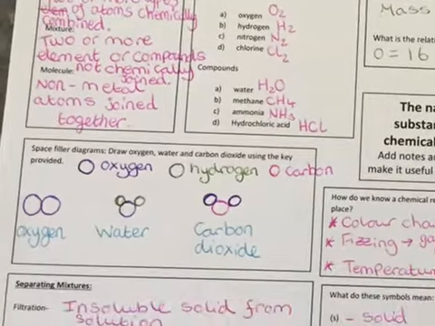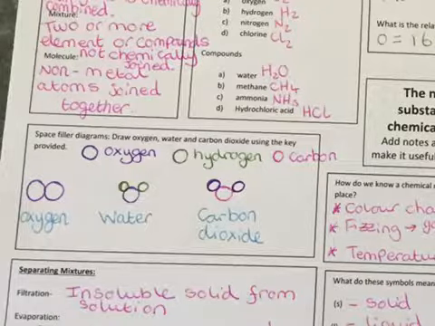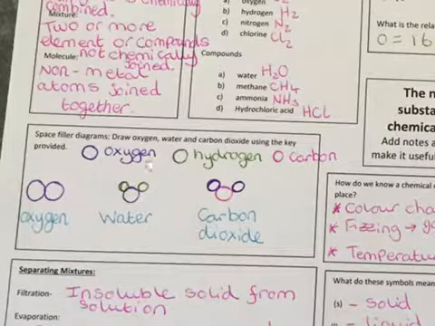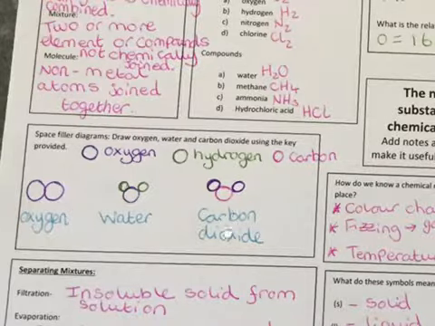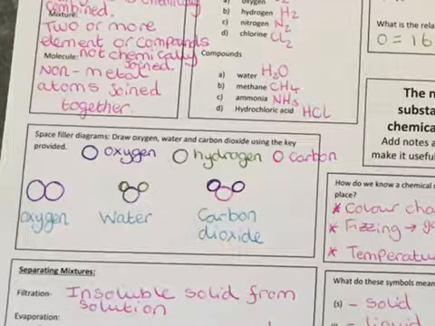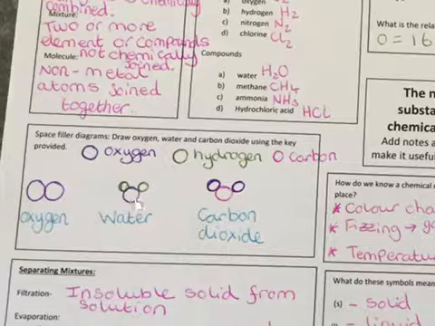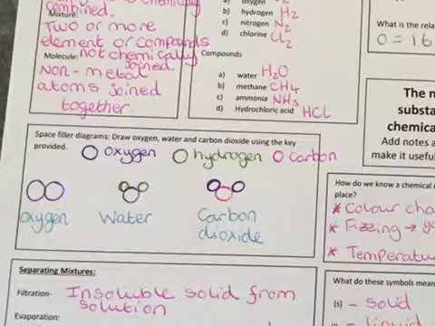Space filler diagram. So I've given you the key that I used. So oxygen looked like that. It could be in colours, it could be with different shading, it could be different shapes. Draw oxygen, water and carbon dioxide using the key provided. So you've already worked out what oxygen, carbon dioxide and water are, and then you just draw them. Like I've said before, the lone element, so in water the lone element is oxygen, make sure the oxygen's in the middle, and then you've got the elements that you might have more than one of surrounding. Don't draw them in one line.